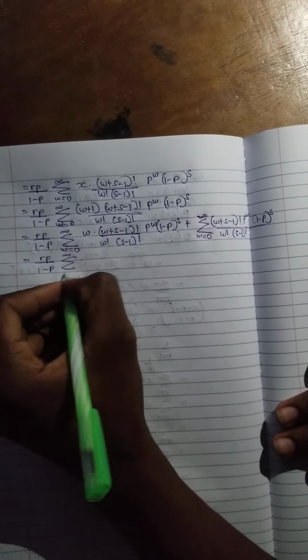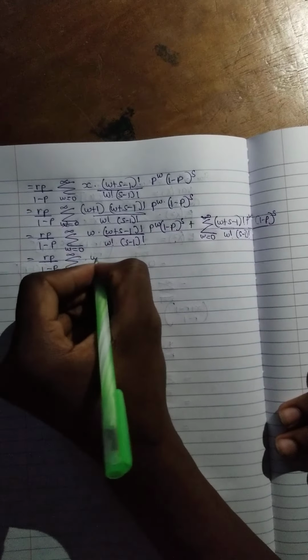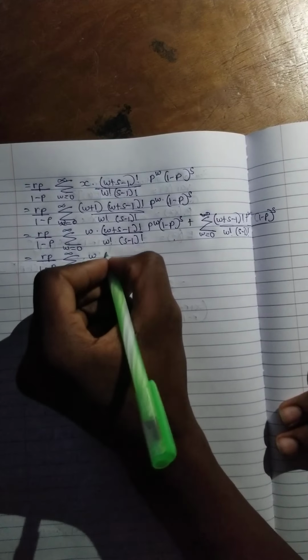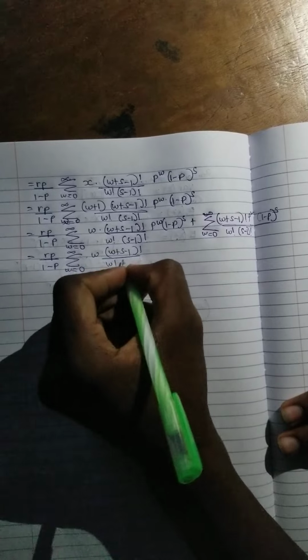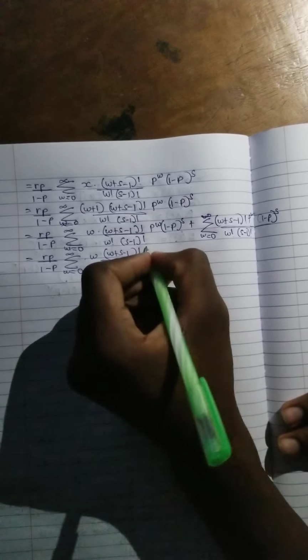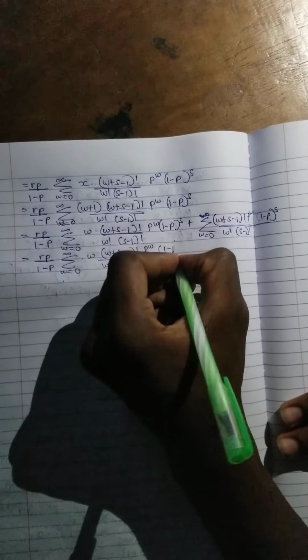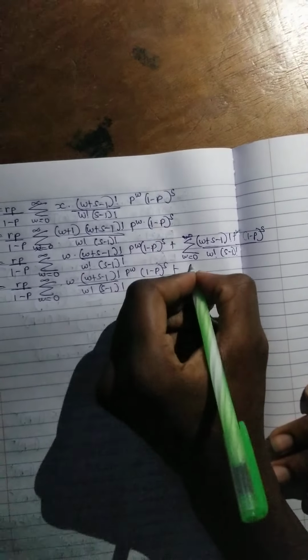This one is infinity, w equals 0, w into (w plus s minus 1) factorial over w factorial into (s minus 1) factorial, p^w into (1 minus p)^(s plus 1). So I'm going to look for ways of working out this.